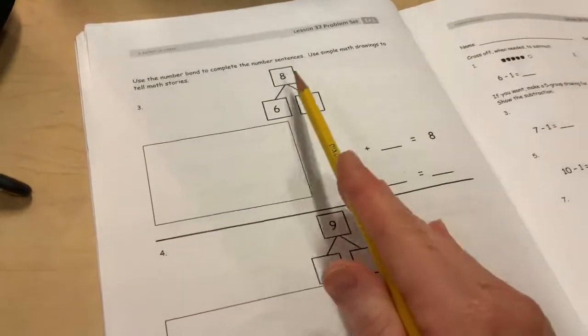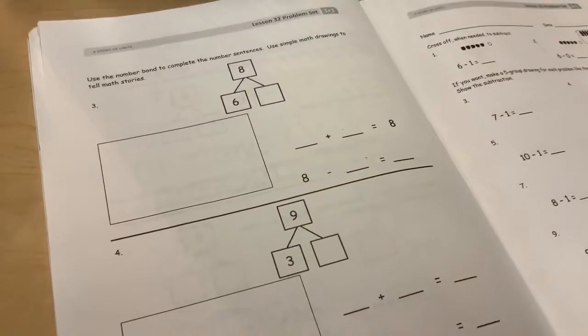But make sure that your story is using the numbers that are given to you in the number bond.